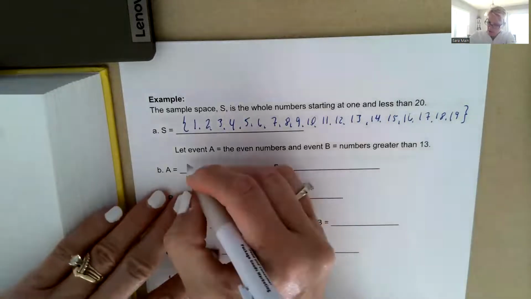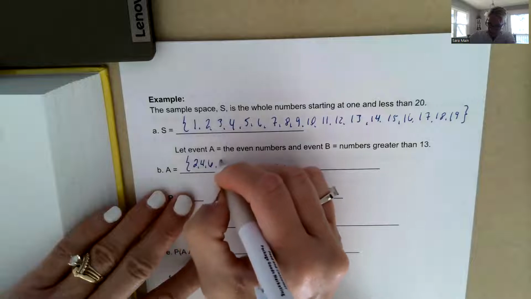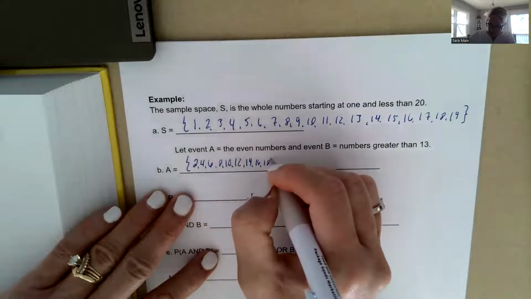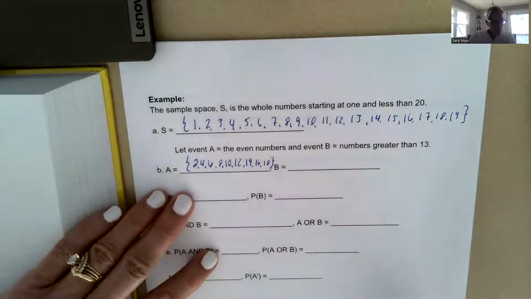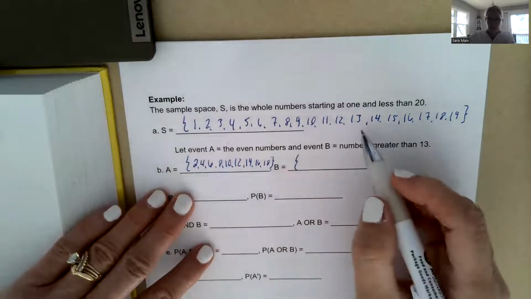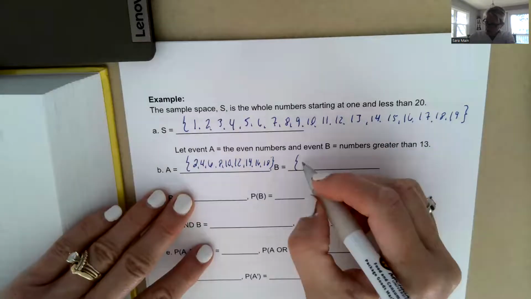Let A be the event of the even numbers and B numbers greater than 13. So the even numbers will be 2, 4, 6, 8, 10, 12, 14, 16, and 18. And B are going to be numbers greater than 13. So greater than 13 means we're not including 13. So that would be 14 through 19.